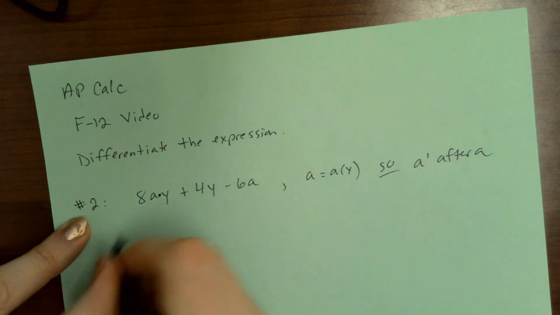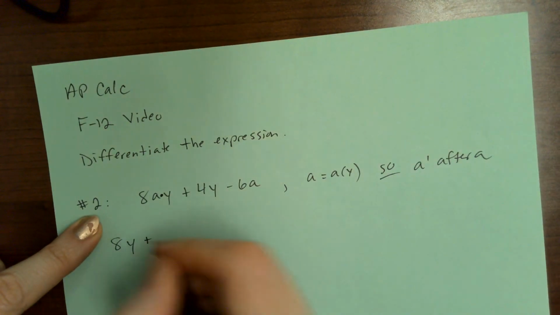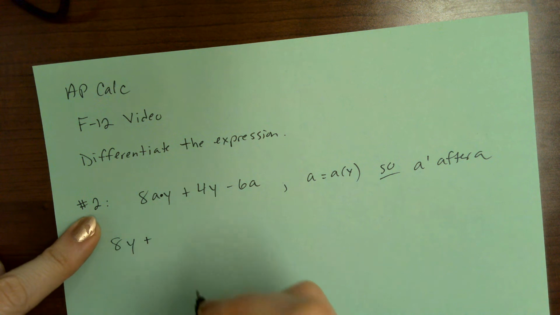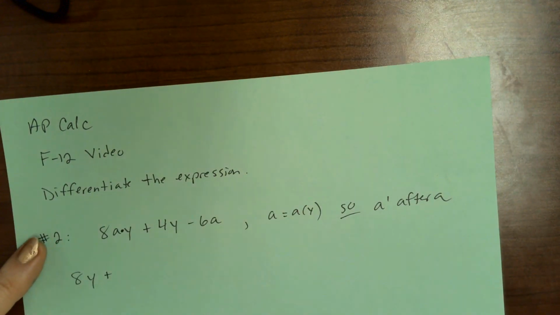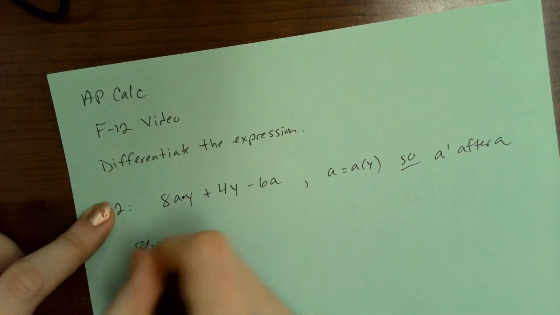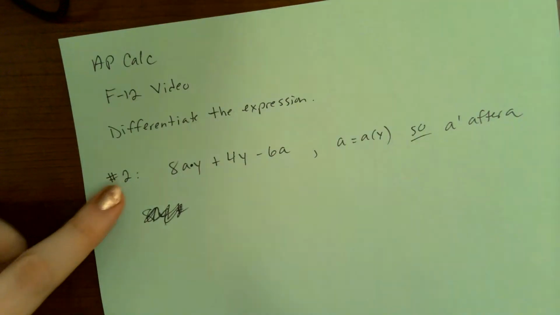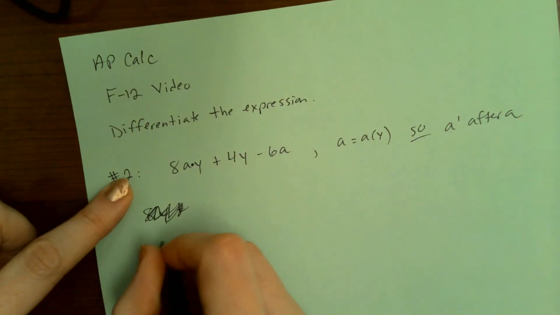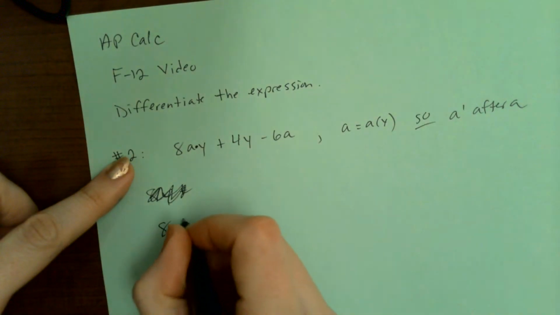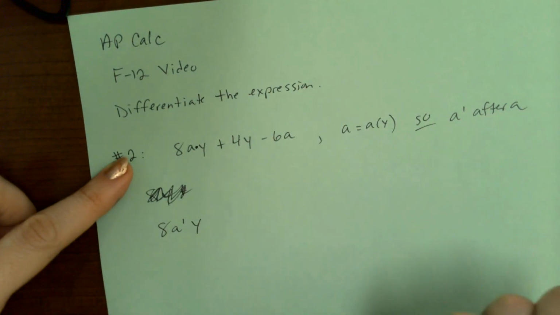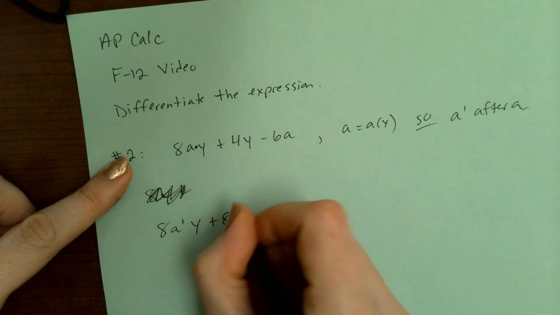Derivative of 8A is 8, bring down the Y, plus, shoot, okay, I need an A prime after A. I got thrown off because of the Y's. Okay, so let me start all over. Okay, so the derivative of 8A is 8, but I need an A prime after an A derivative, so it's 8A prime. Bring down the Y, plus, bring down the 8A.